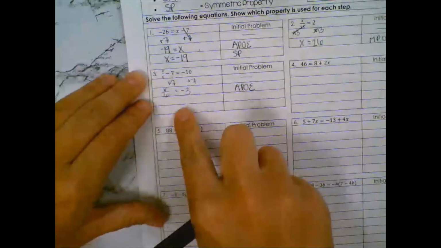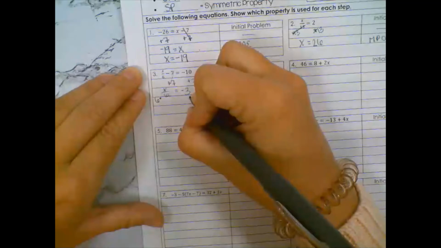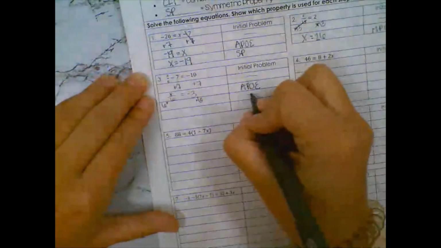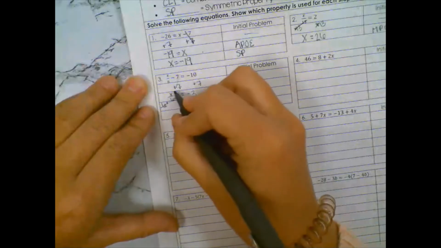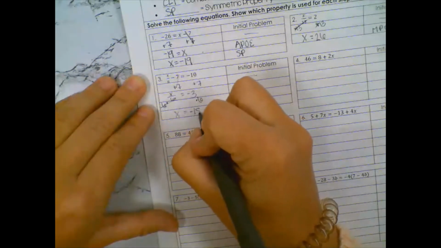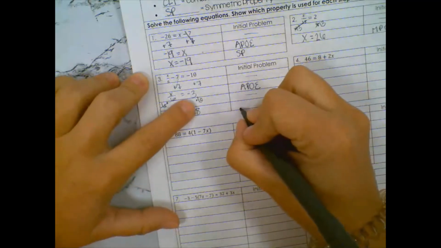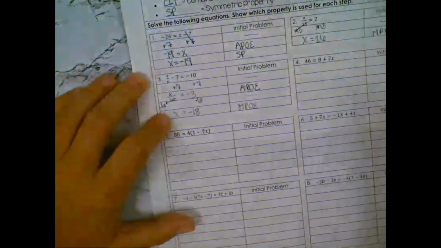Now, I'm still not done. I need to get rid of that divide by 6. So I'm going to multiply both sides by 6. Again, no justification needed for the scratch work. That's just for our own use. X comes down. -3 times 6 is -18. I use multiplication, so I'm going to write that. I got this by multiplication property of equality.